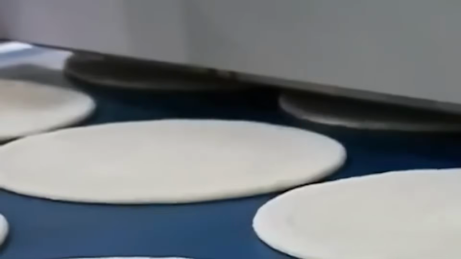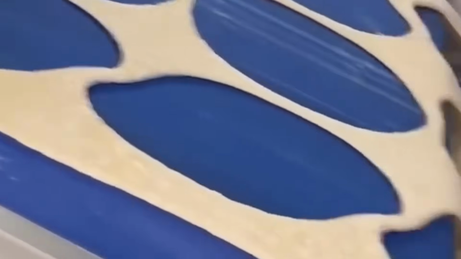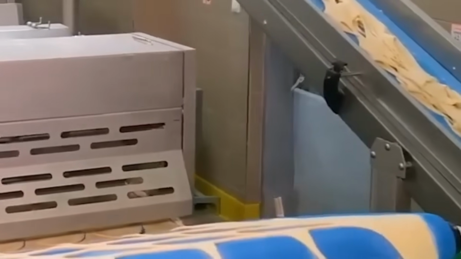Toppings are prepared using a combination of manual and automated methods. Whole vegetables are washed and sliced on rotating blade machines. Meats are pre-cooked and diced using high-speed dicers or crumblers. Toppings are loaded into color-coded bins and inserted into the topping line feed hoppers.